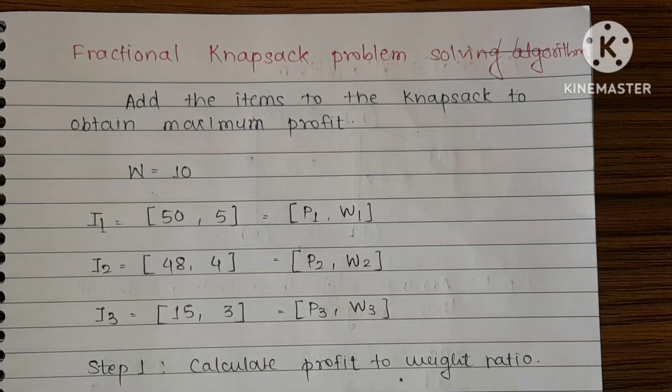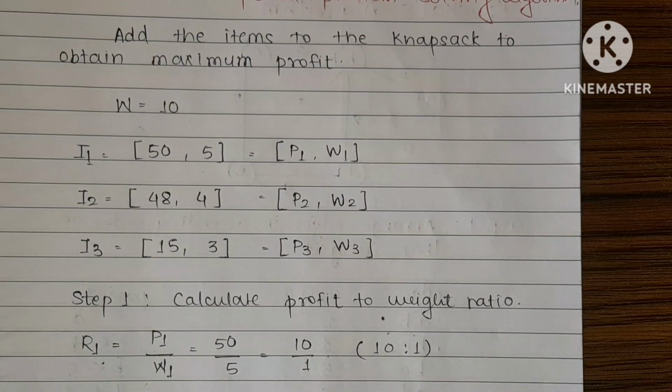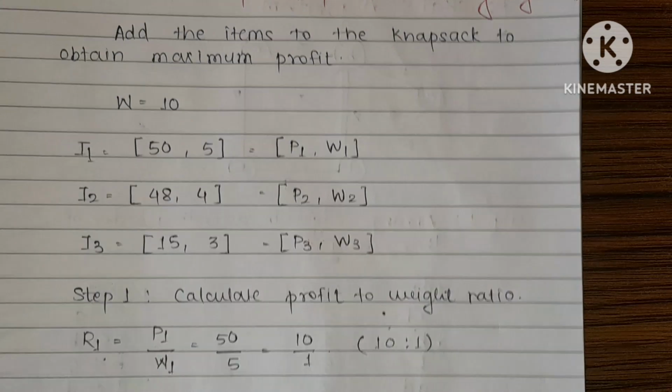Now the fractional knapsack problem is to select the items and add them to the knapsack such that it results in the maximum profit. At the same time, it should not exceed the capacity of the knapsack, which is 10. So step 1 towards obtaining maximum profit from this knapsack is to calculate the profit to weight ratio for all items.